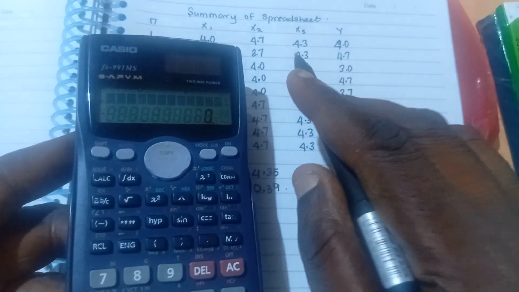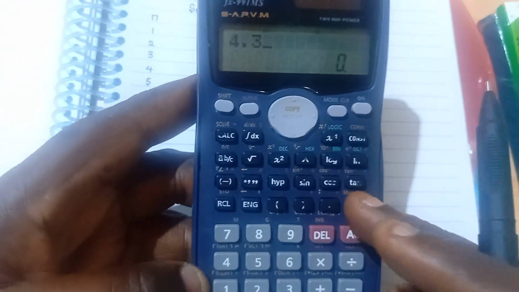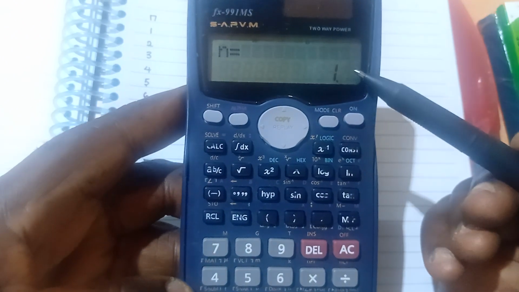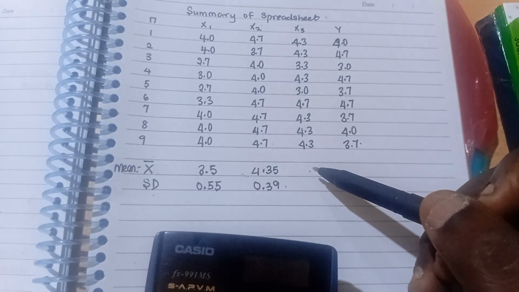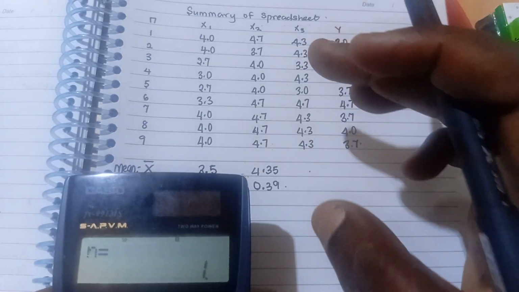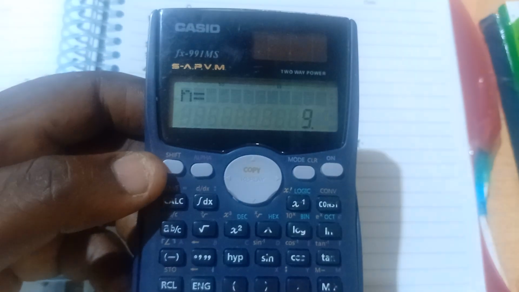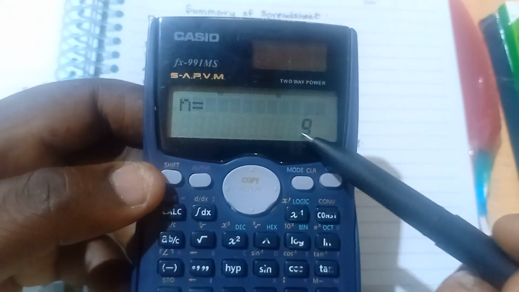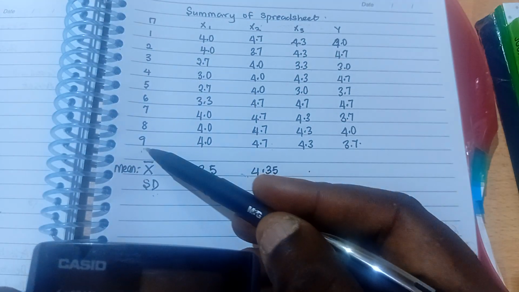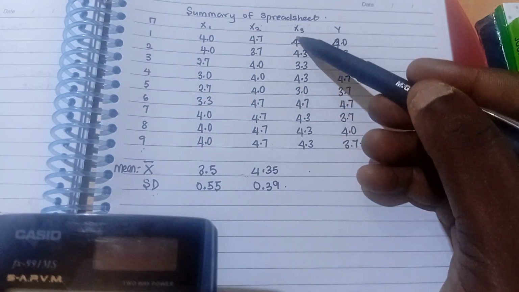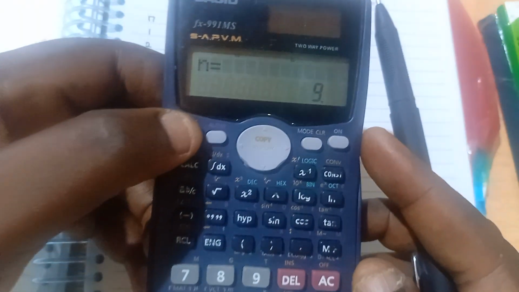All right. Now let's try this now. So we have 4.3 M plus. Now I'm having 1. It means this information is cleared. Since I'm still on the standard deviation mode, I will now continue. Now I've gotten to N. My N is equal to 9, which means that I have successfully entered all the values here.